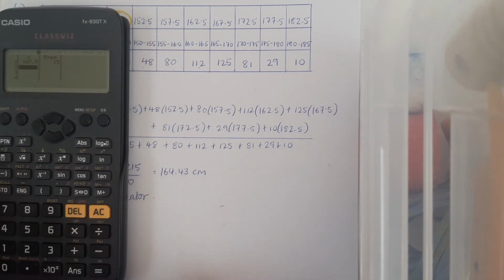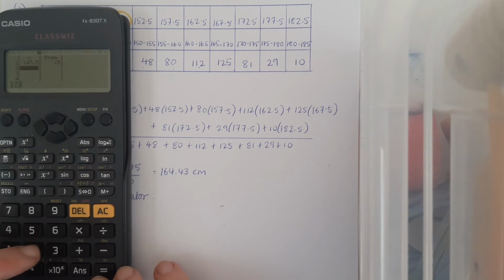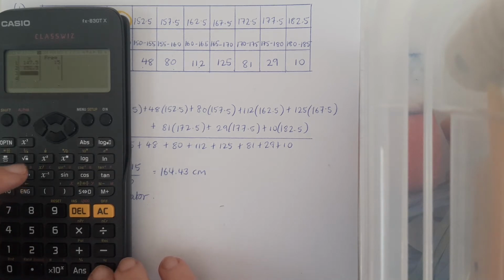I'm going to keep doing this for all my subsequent values. So I've got 152.5, press the equals after it, and then change your frequency to 48.